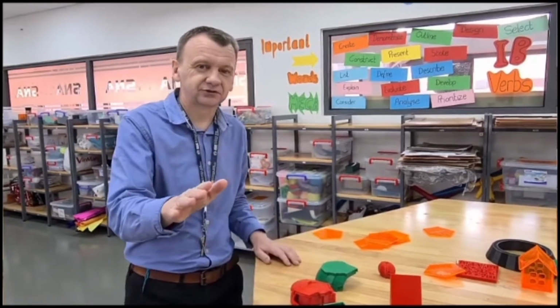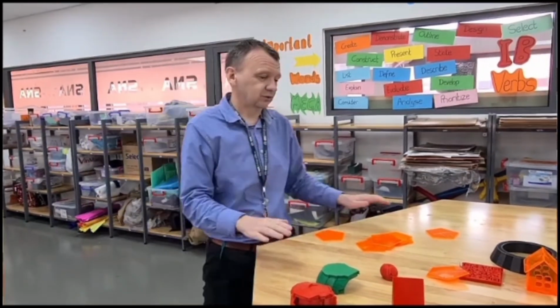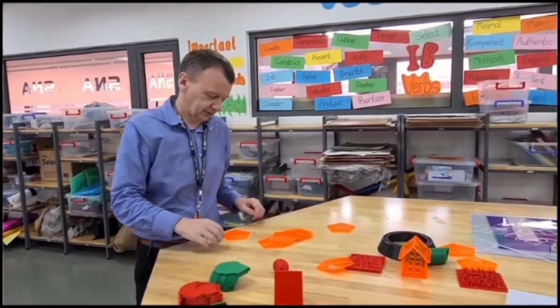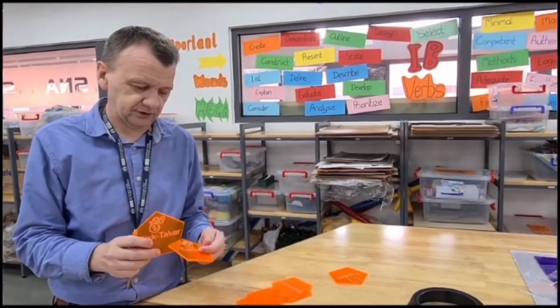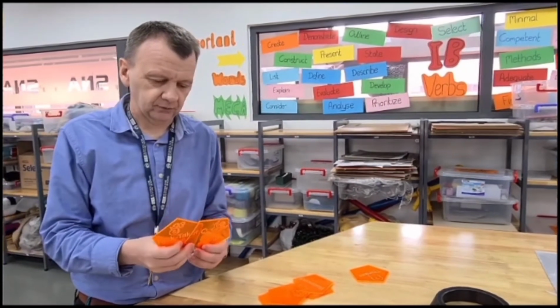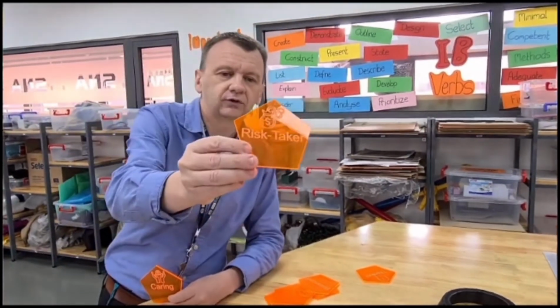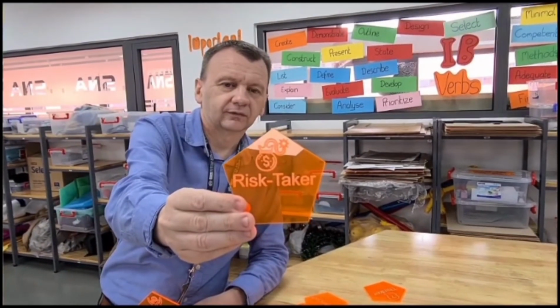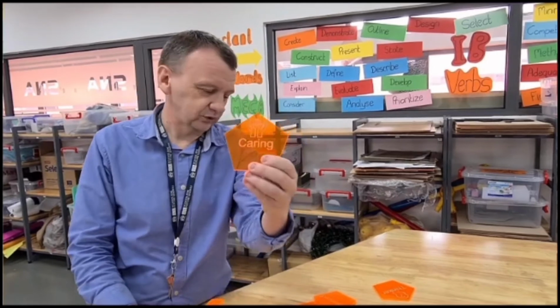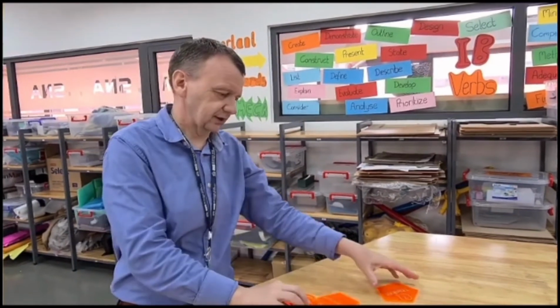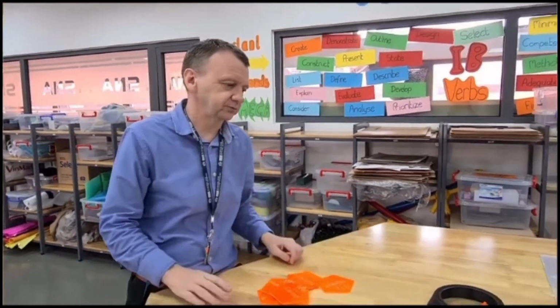Okay, that takes us on to the next part, which is the laser cutting. What we've got here is something that I made myself for the class, which is a collection of learner profiles. We've got all 10 learner profiles here, which we can use as a teaching aid in the classroom.